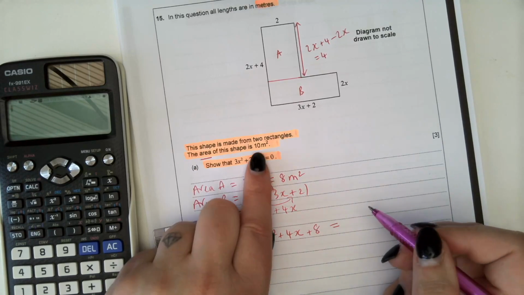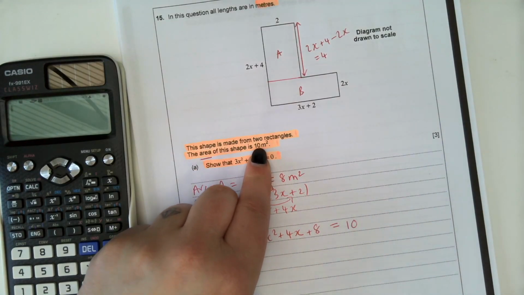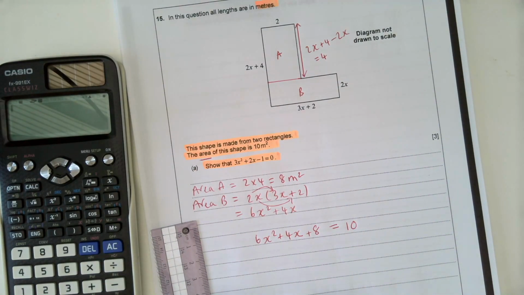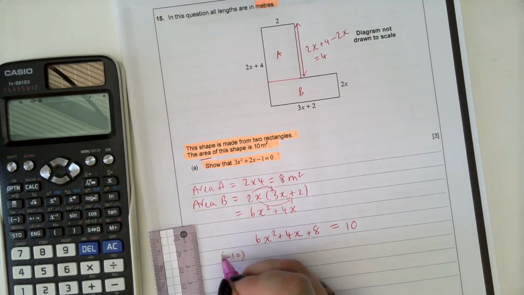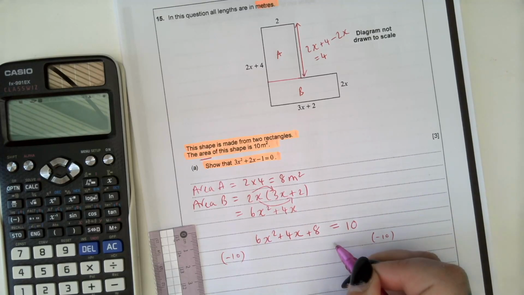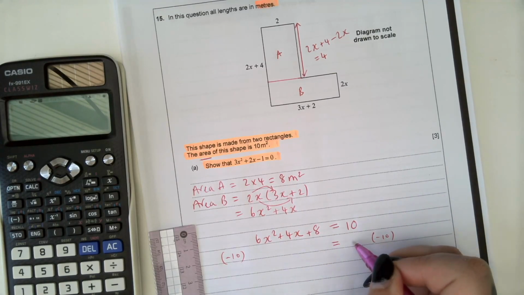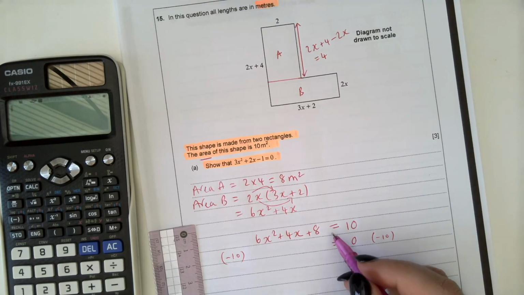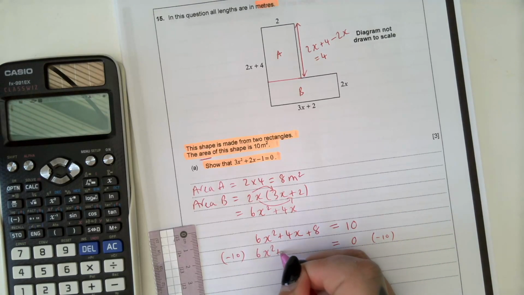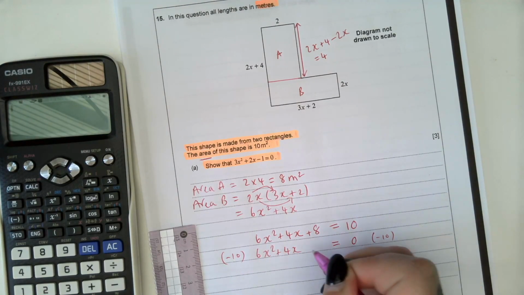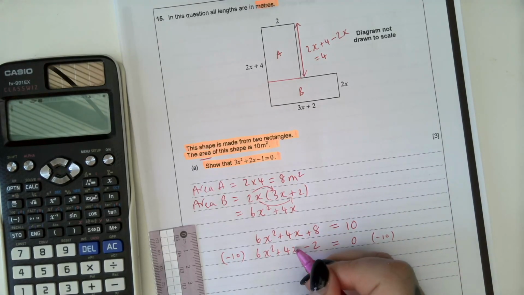told that the area of the shape is equal to 10 metres squared. We're trying to show that it would also equal 3x squared add 2x subtract 1 equals 0. So I need this to be equal to 0 to start off with. So I'm going to subtract 10 from both sides. When I subtract 10 from the right hand side, I get 0. When I subtract 10 from the left hand side, it's 8 subtract 10, which is negative 2.